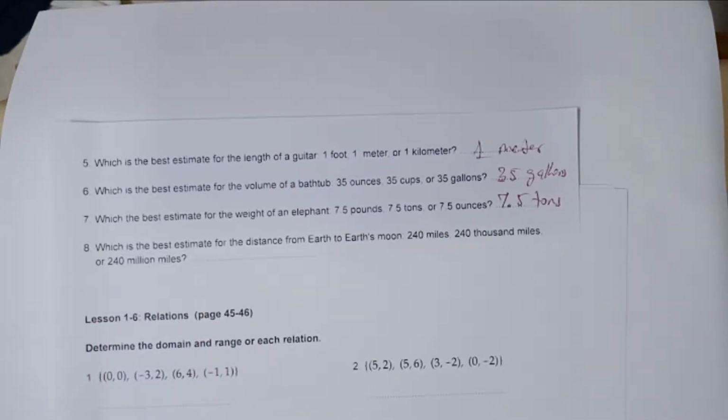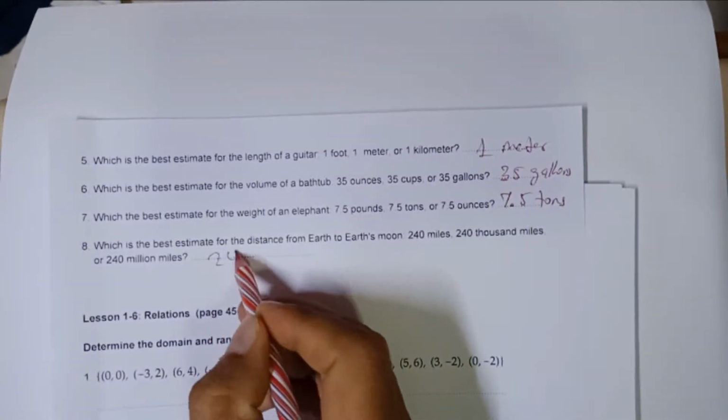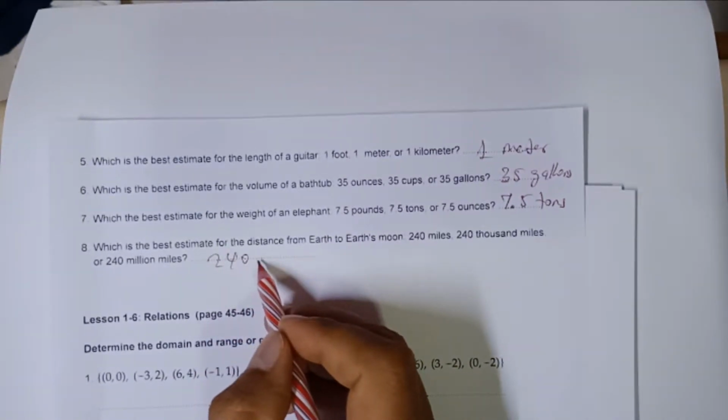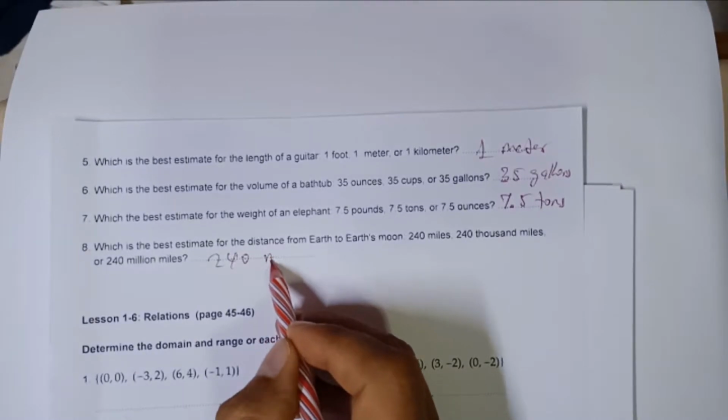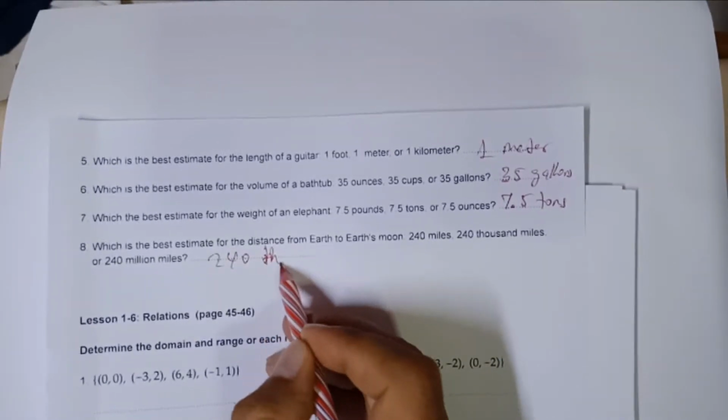But I think 240,000 miles should be the appropriate distance from Earth to the moon. So the answer will be 240,000 miles. That will be the best estimate for the distance from Earth to the moon.